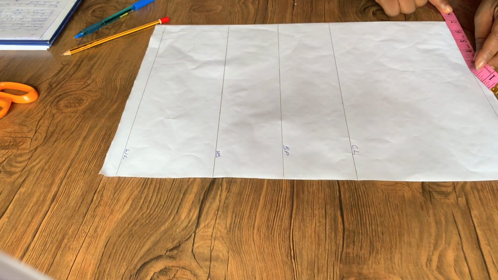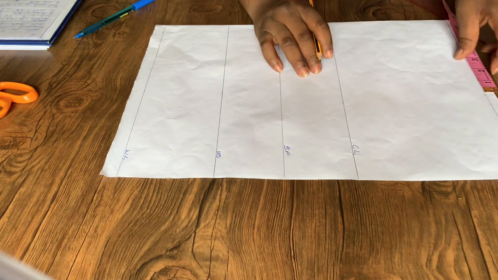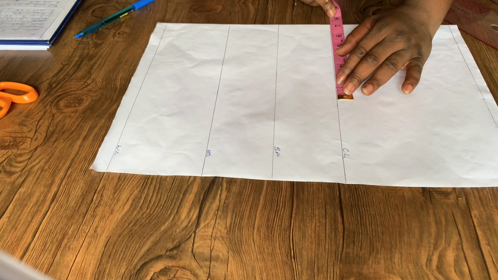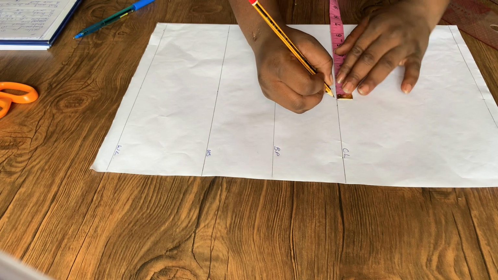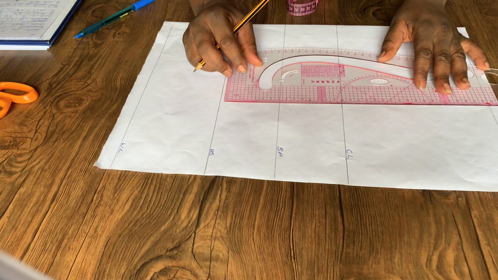Then I'm going to be inputting my shoulder measurements so I don't forget. I'll input my shoulder measurement, and I'll also input it on my chest line because I want to have a straight and accurate line by the time I rule straight down.